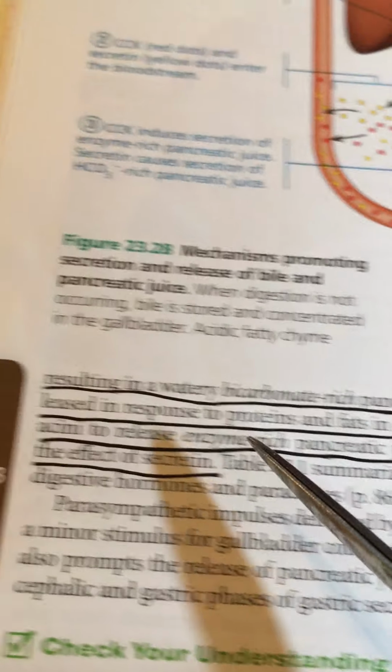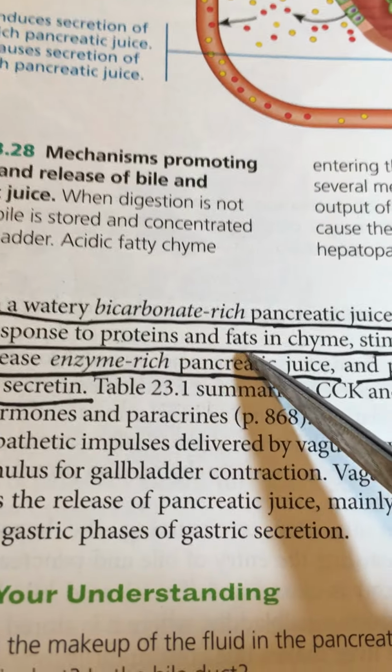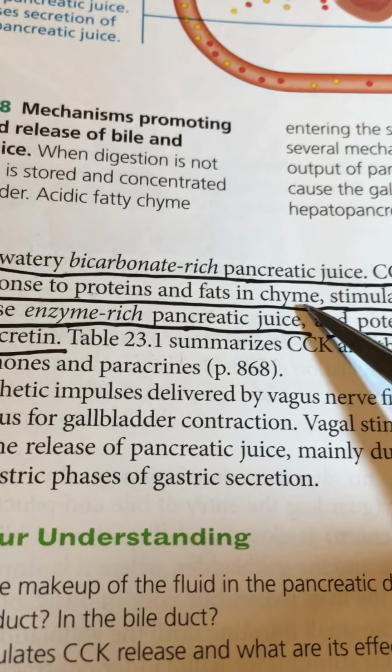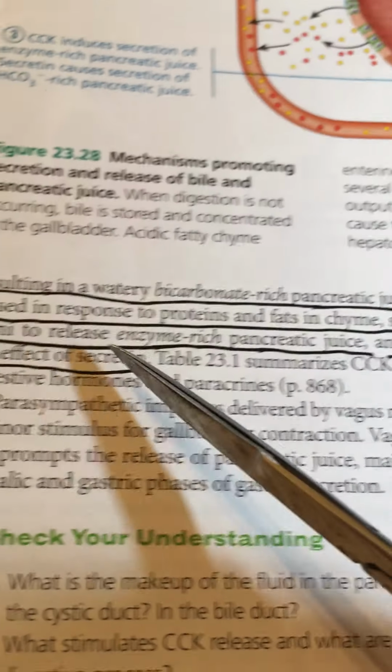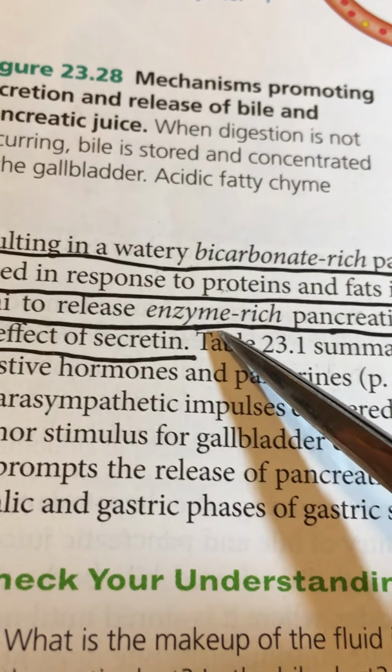And then CCK, it says, released in response to proteins and fats in the chyme, that is to say the material coming from the stomach, is going to stimulate the acini to release enzymes.